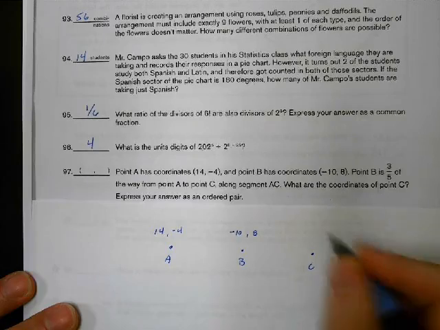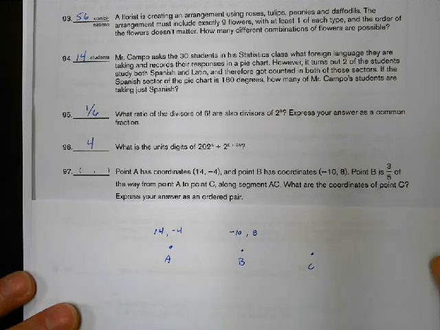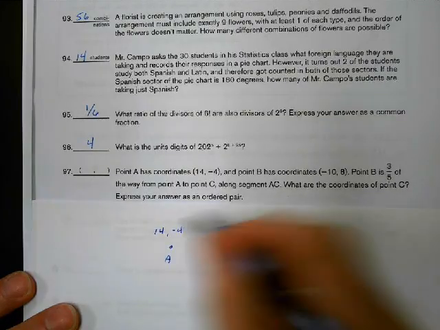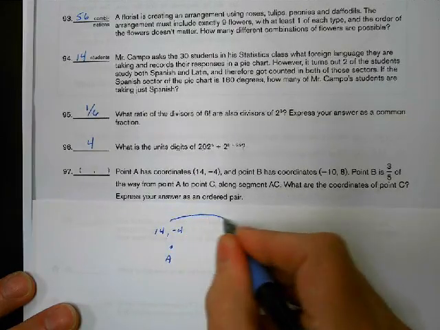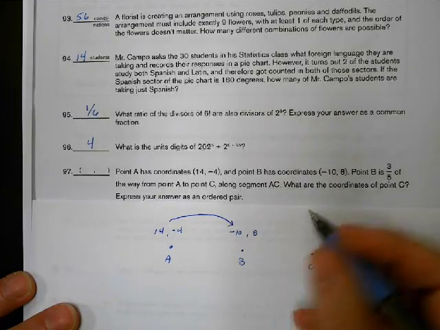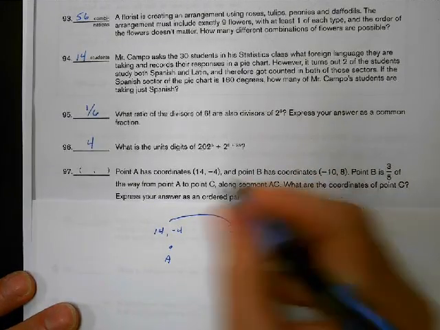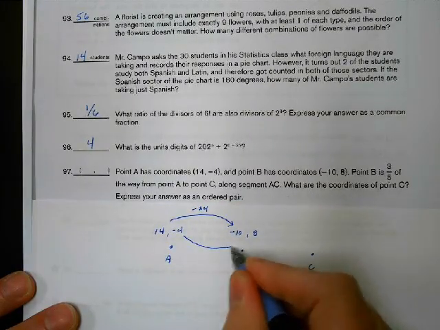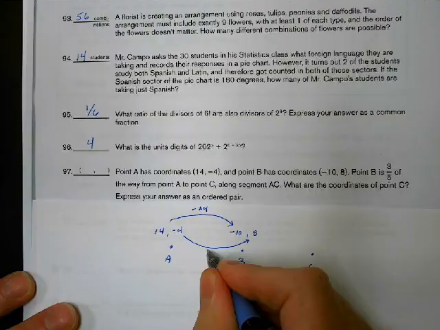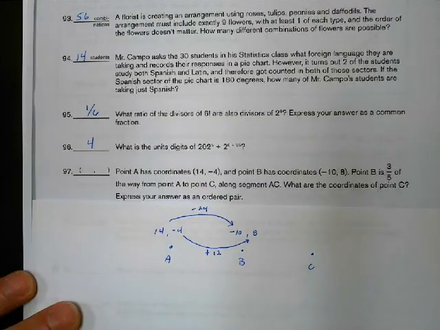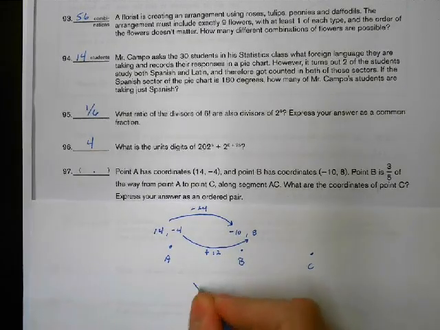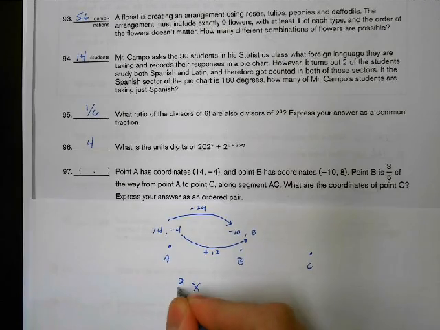So from A, the x coordinates are decreasing by 24. The y coordinates are increasing by 12. Okay, but that's only 2/5 of the distance. So if the actual distance is x, 2/5 of the actual distance, let's call it d so we don't get confused.